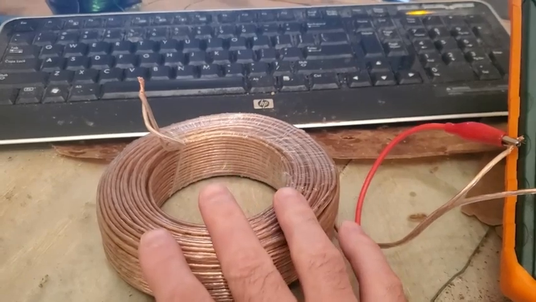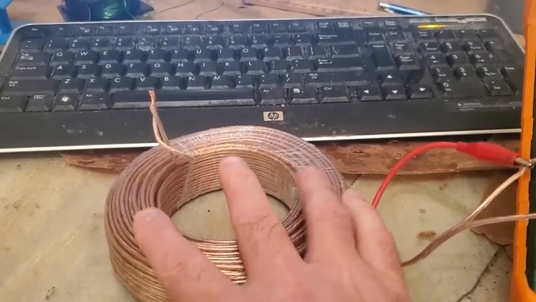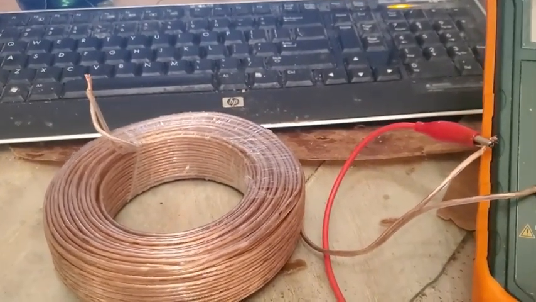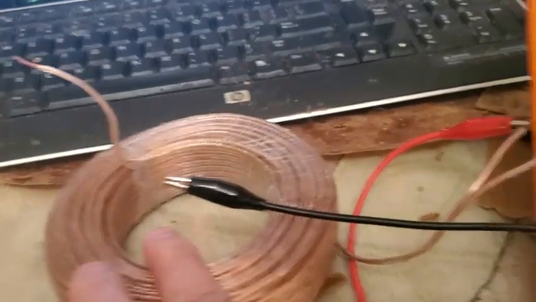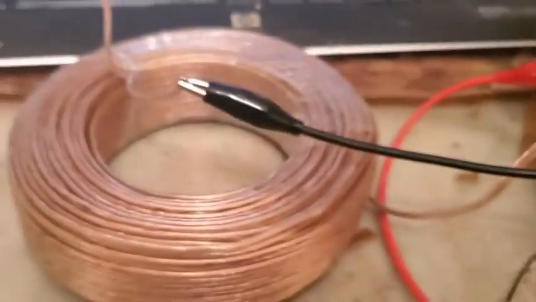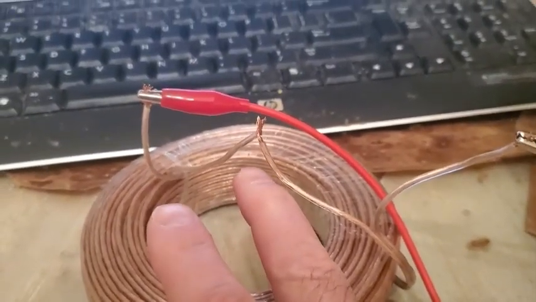And the way I think that people take advantage of that is, again, with this as a secondary, although, say it a third time, I'm kind of flying blind. But here's the next thing. Well, just real quick, again, one wire here, 834 microhenries. So now it's hooked up in a counterwound arrangement.